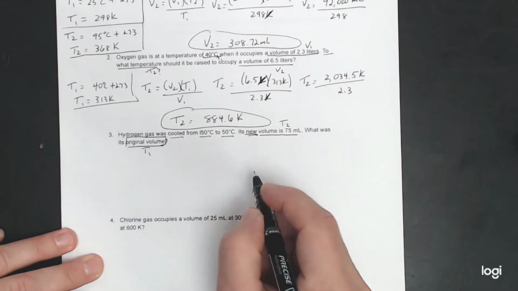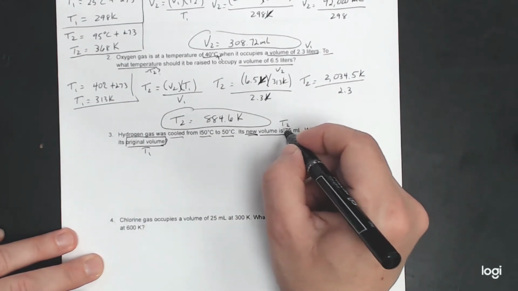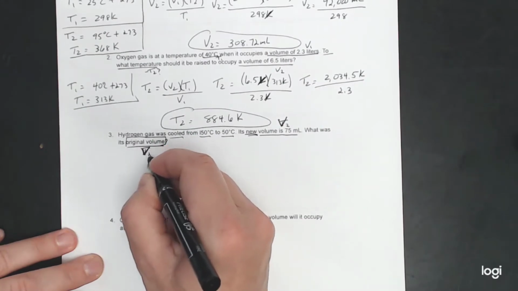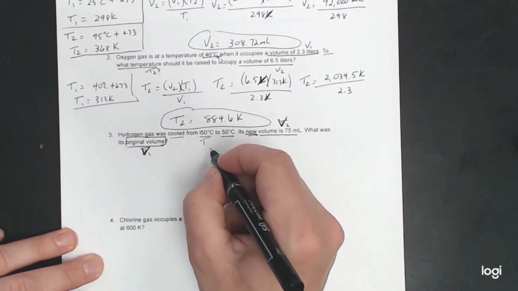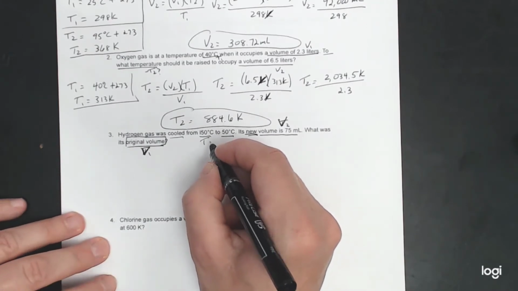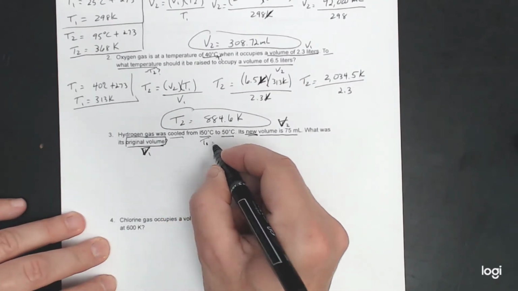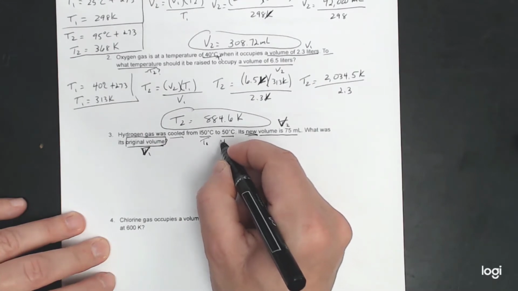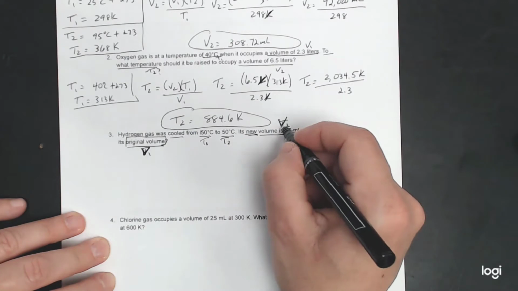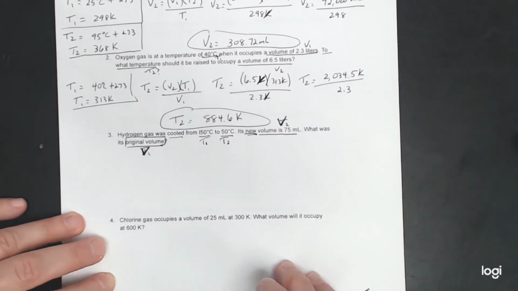Oops, looks like I messed that up. That's actually supposed to be volume, V. Silly me, sorry. V1, and these are our temperatures. My goodness, that was a big mistake. It's a good thing I'm checking my work. So we cool from 150, that's my T1, to 50 degrees, that's my T2. And again, this is going to be my original volume, V1, and my second volume, V2, right there.